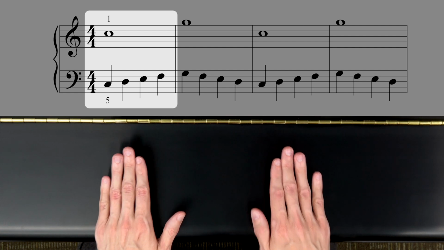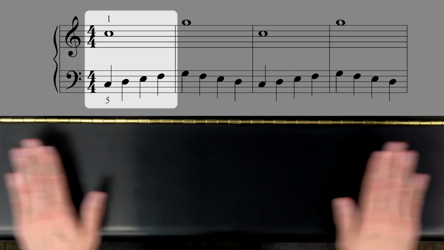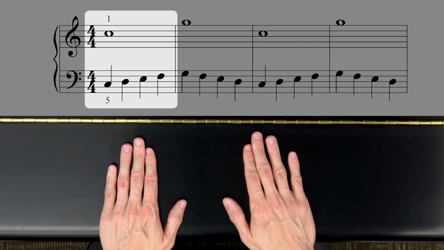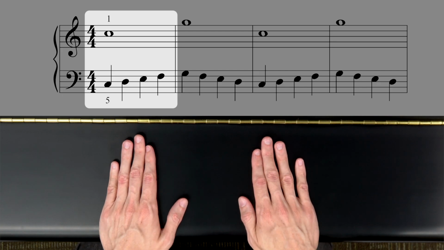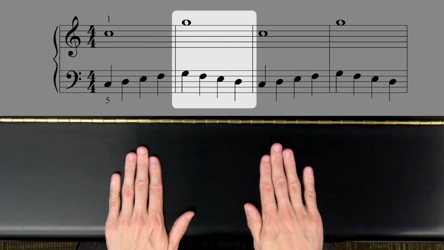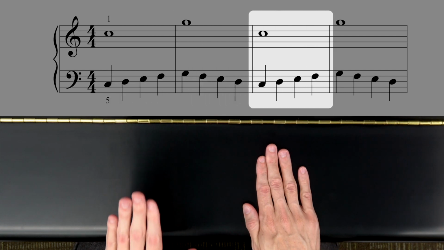Let's try it. Tap with me, both hands. You can do this on your lap or on, I've got my piano lid closed. If your piano lid doesn't close, just do it on your lap or a table. Any flat surface will do. Get ready to count the beat out loud and tap with me. Ready, go. 1, 2, 3, 4. 1, 2, 3, 4. 1, 2, 3, 4.